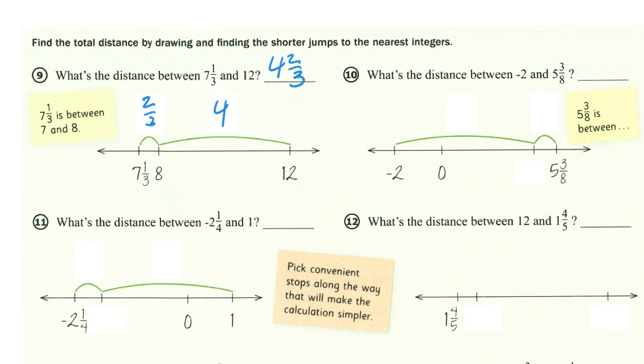In number 10, the distance between -2 and 5 and 3/8. I'm going to add 5 right here as an easy one. From -2 to 5 is going to be a distance of 7. And then from 5 to 5 and 3/8 would be 3/8. So my total distance is 7 and 3/8.